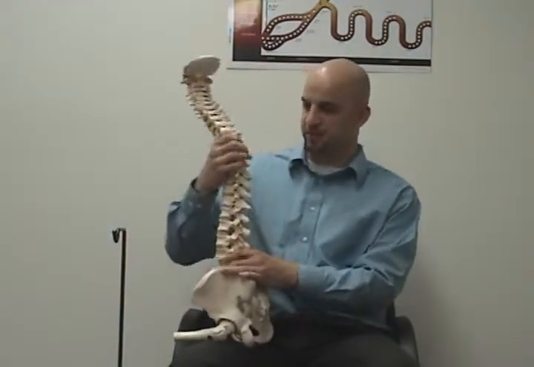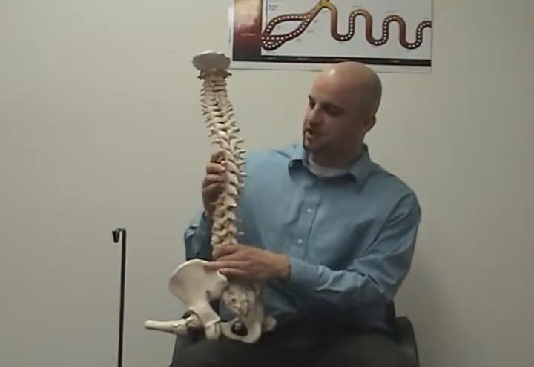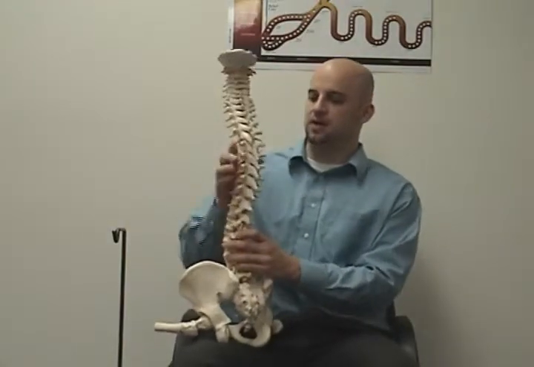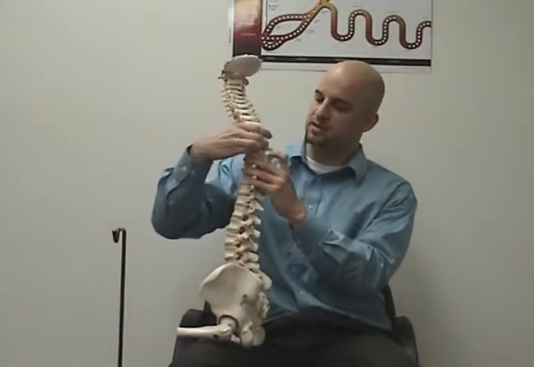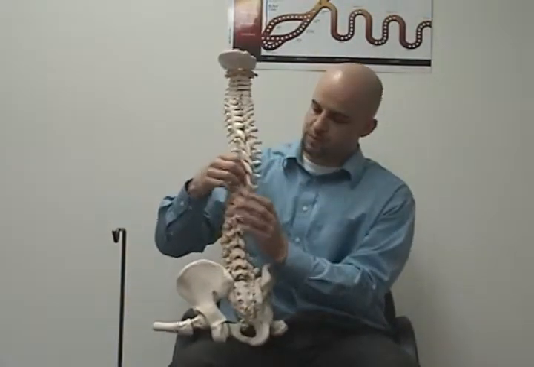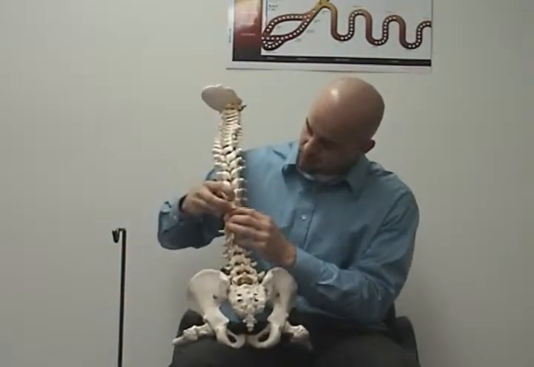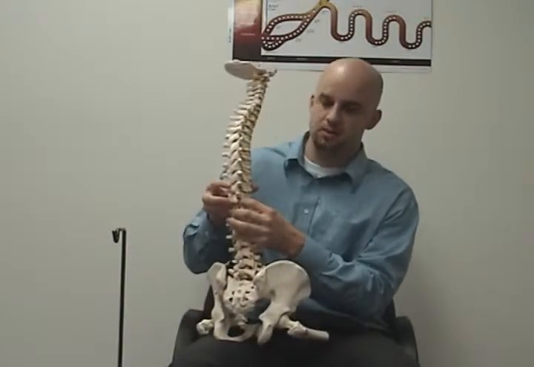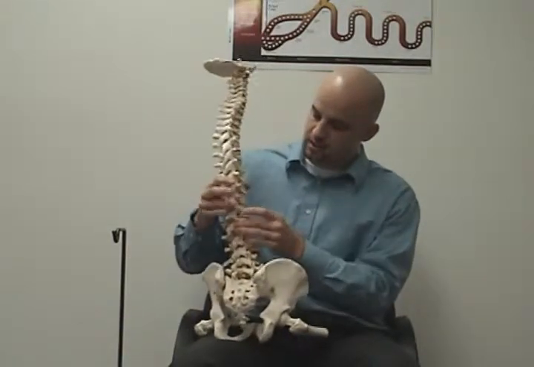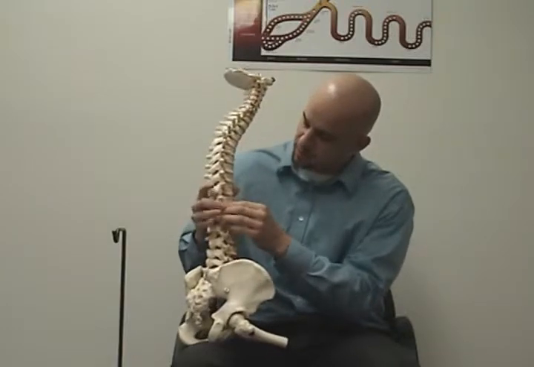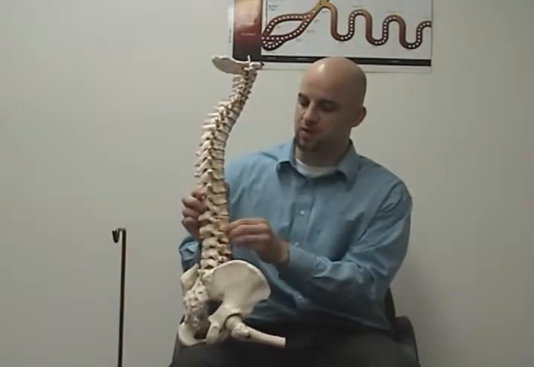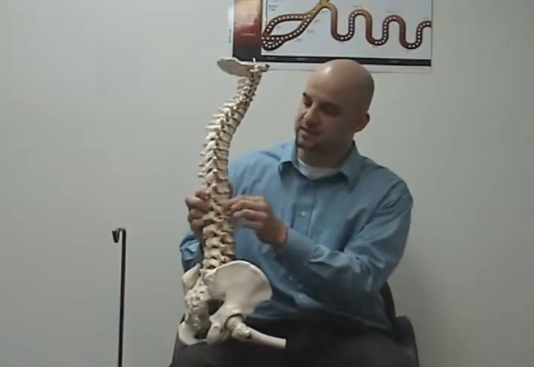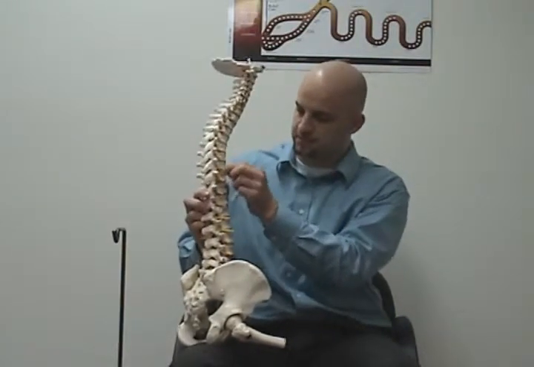Another thing we have to talk about when we're talking about the spine is the nervous system. One of the functions of the spine is actually to protect the spinal cord, which is in here. I don't know if you can see that. And the spinal cord will give out the spinal nerves, which are the yellow things right here, which control basically every function of your body.